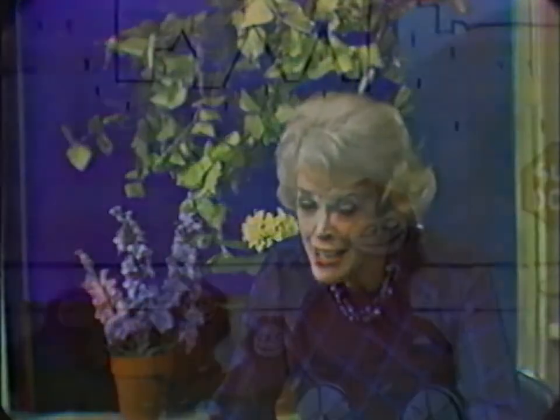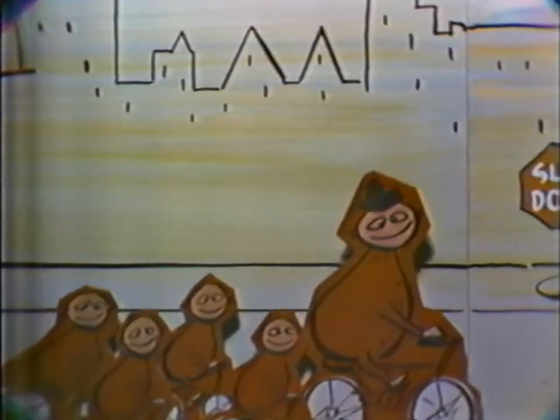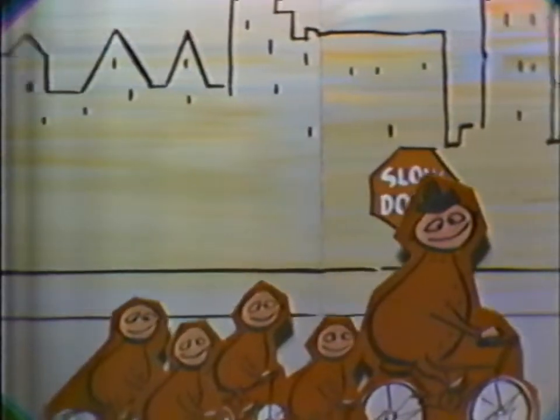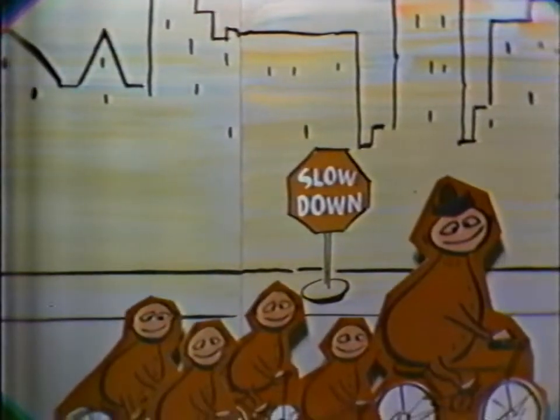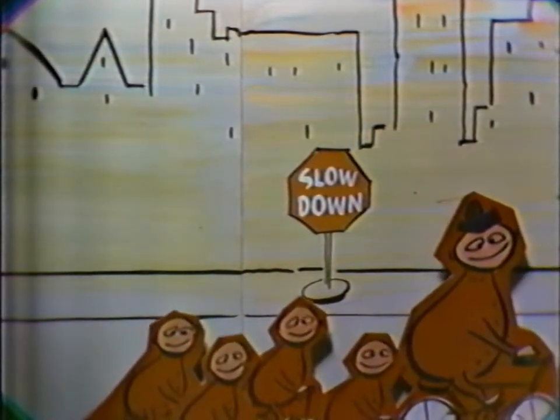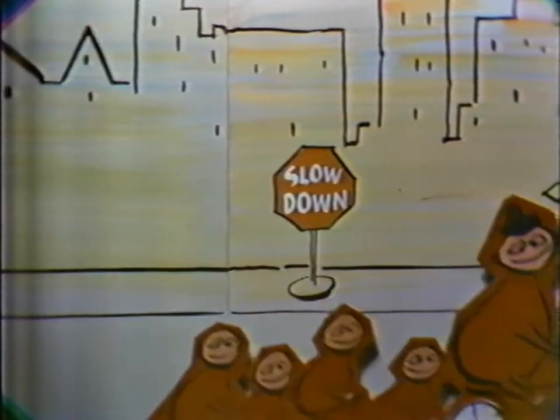Do you ride a bicycle? When you do and ride in the park or around town, do you pass signs that have words on them? Well, I do, and when I ride my bike to town and I see the sign, Slow down. I can read it. I can read it.